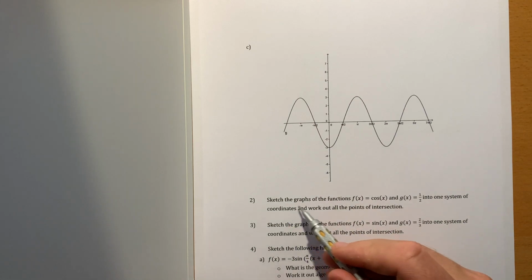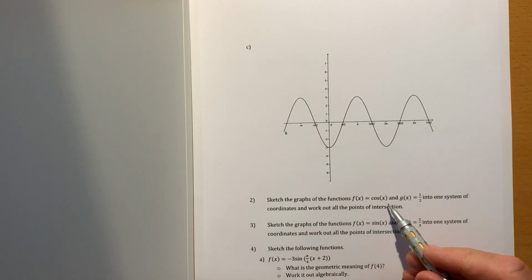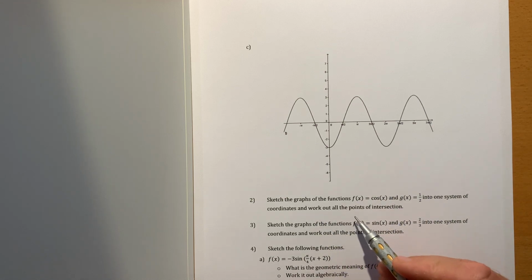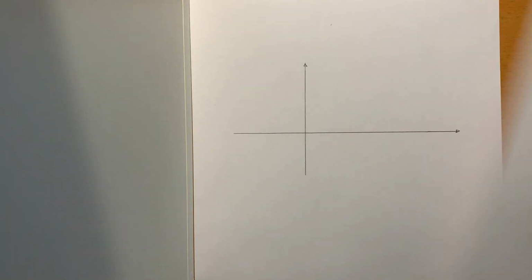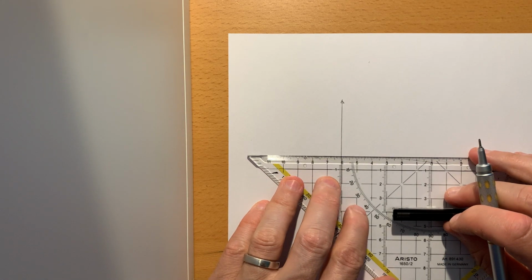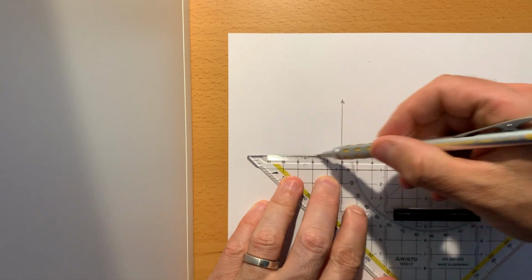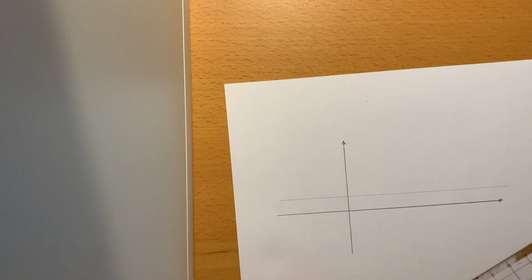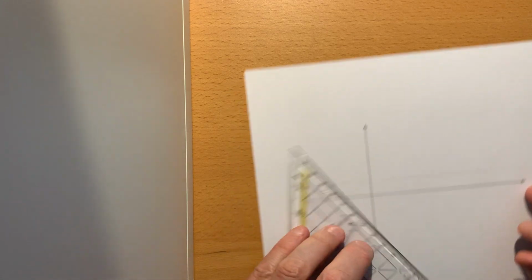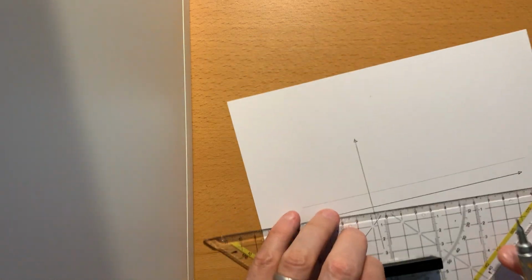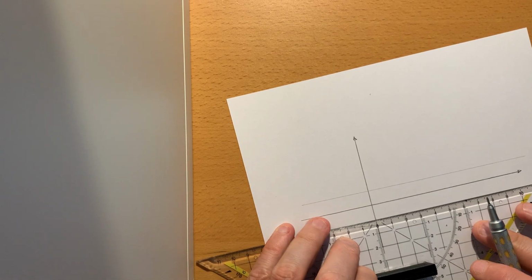Now look, sketch the graphs of the functions f of x is cosine x and g of x is equal to 1/2 into one system of coordinates and work out all the points of intersection. Well, this is my system of coordinates. Well, we all know that cosine is between 1 and -1. So let's have these fine lines here. Here we go. One down, horizontal fine line, like this.